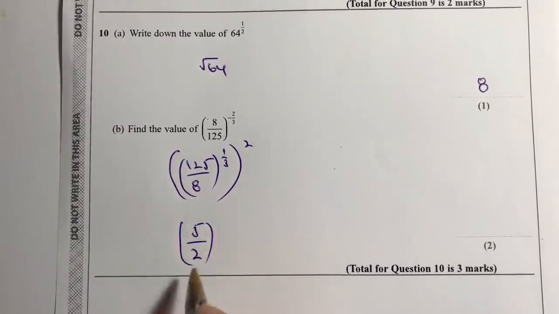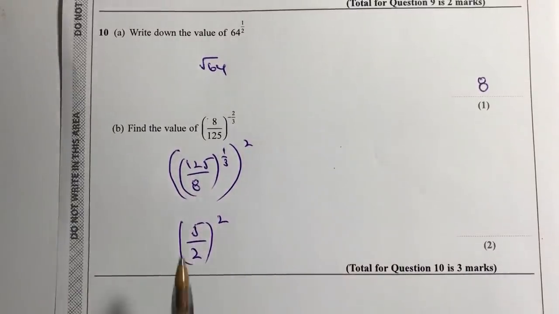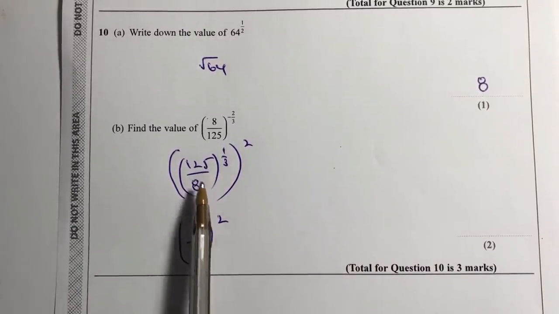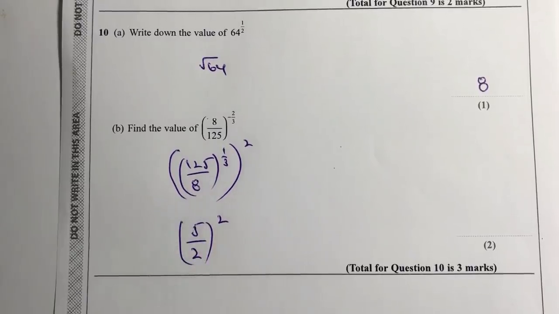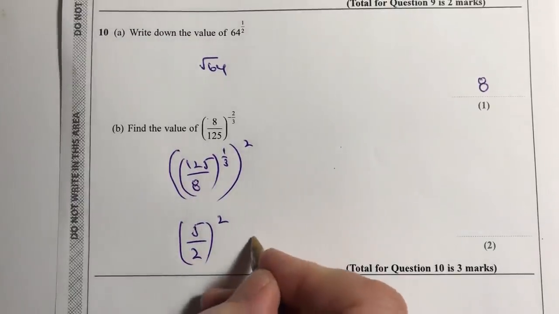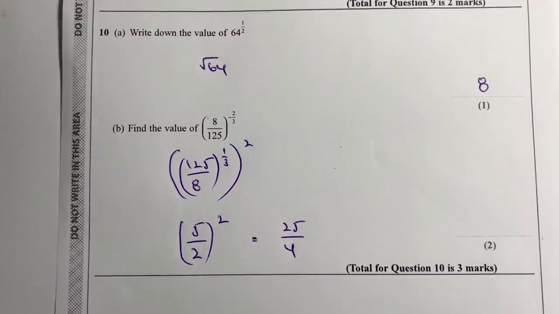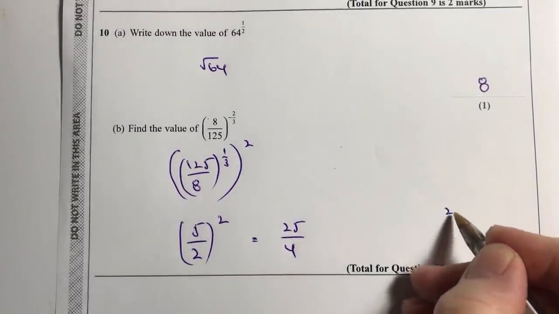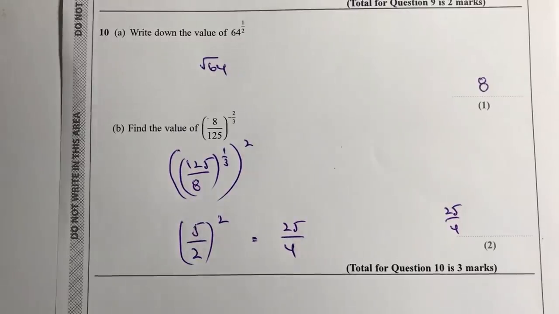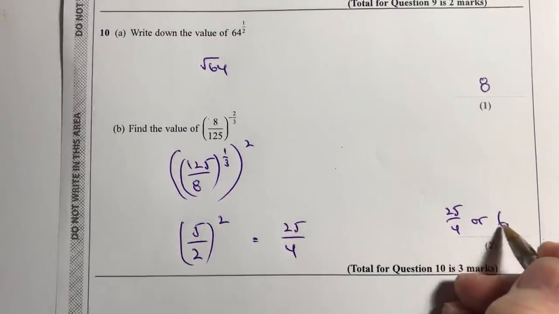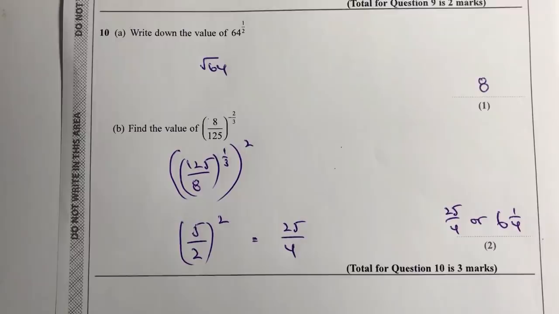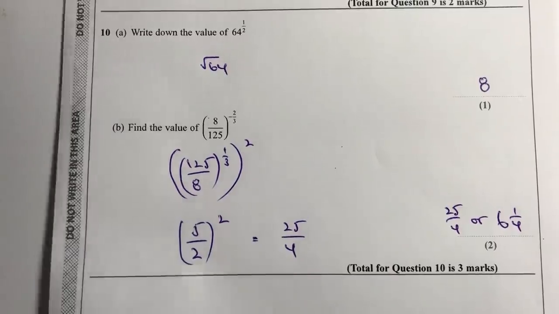So that deals with really this power of a third. It's the cube root of each of these numbers. And then we just simply need to square them. Okay, so 5 squared is going to be 25. And 2 squared is going to be 4. So my final answer will be 25 over 4. Some people might prefer to write it as a mixed number, and if you do that, that's perfectly fine. You can write it out as 6 1/4 if you wanted to. I don't think there's any more marks if you do. Okay, so I hope that's been okay for you.